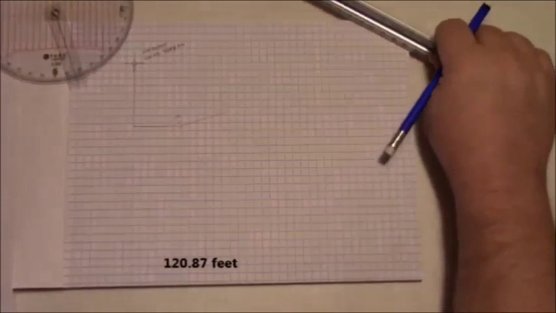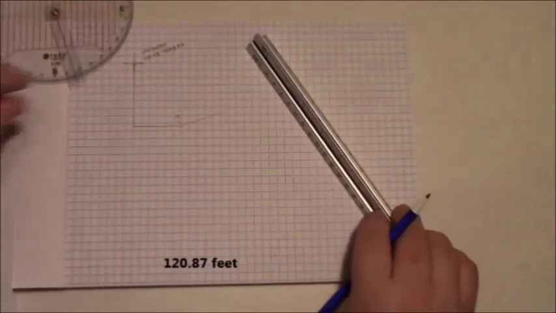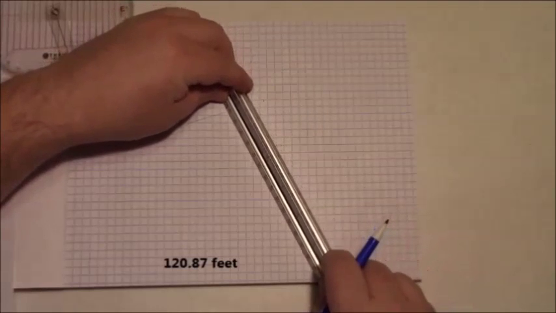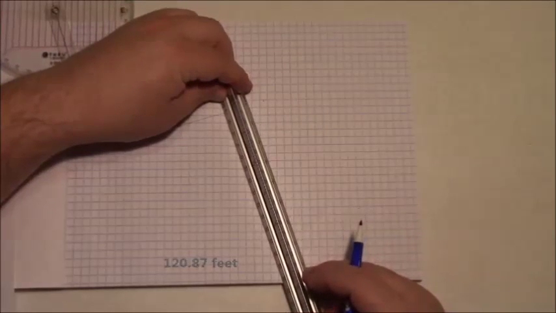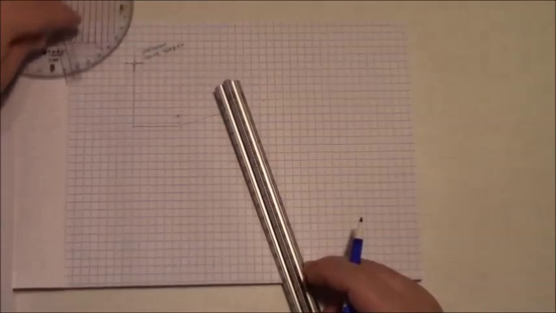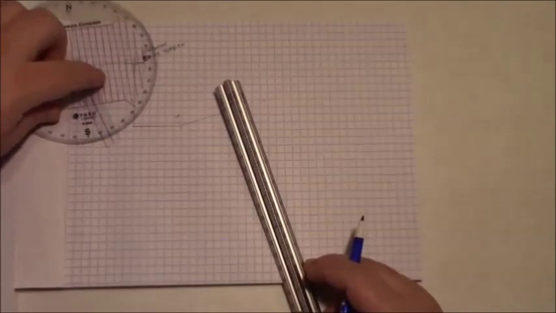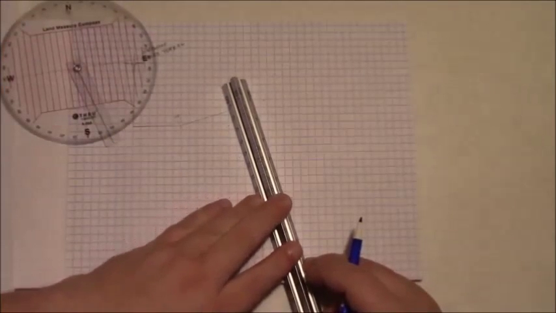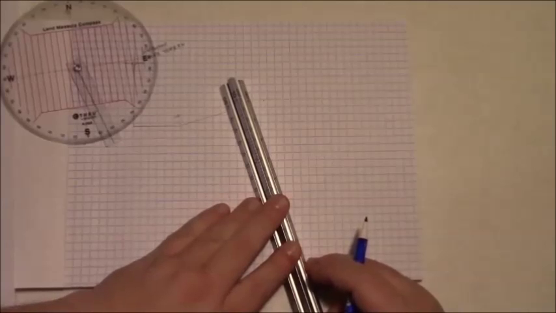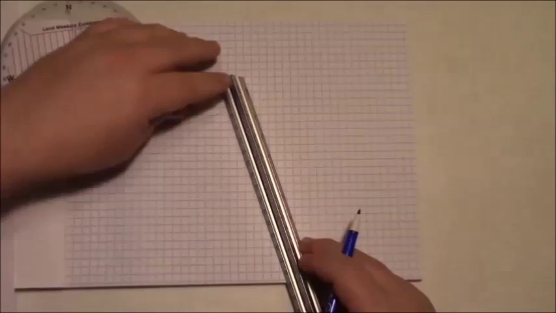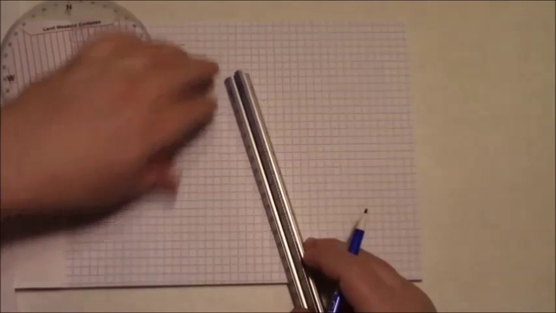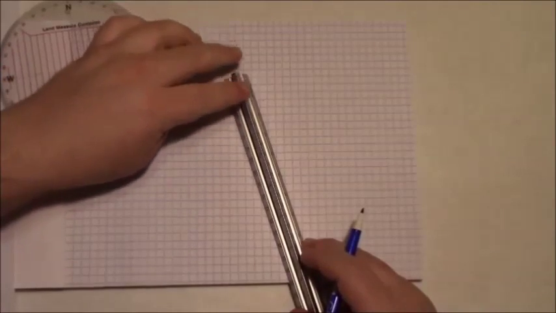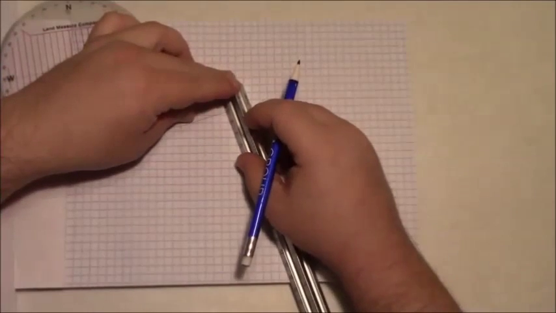We're going to travel 120.87 feet. Now with measuring similar to this, where we can't get the precision to the hundredths or tenths of a foot, we just draw to the nearest foot, and at this scale, you're not going to tell a difference anyway.